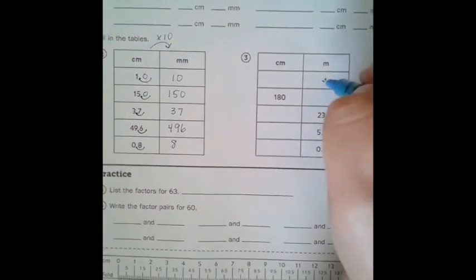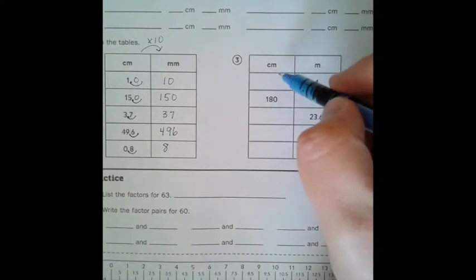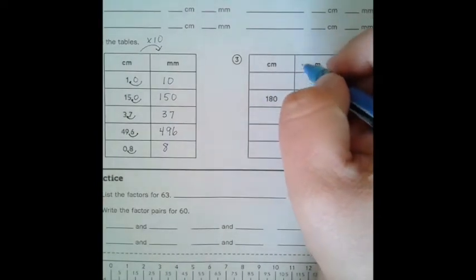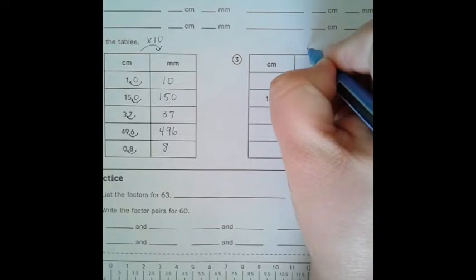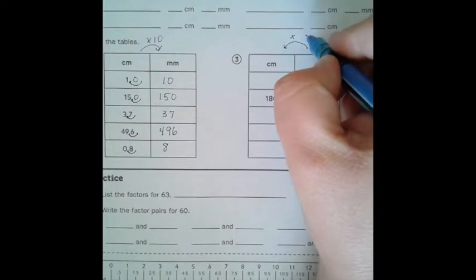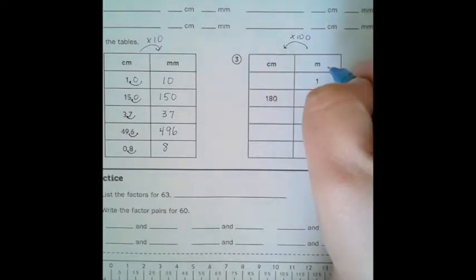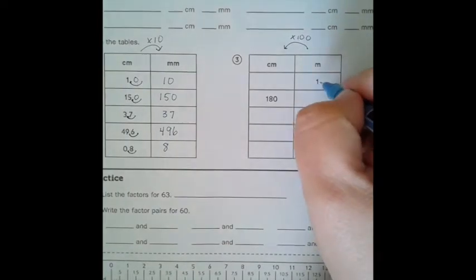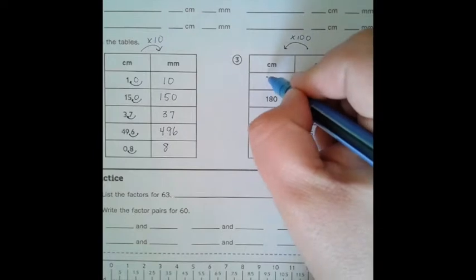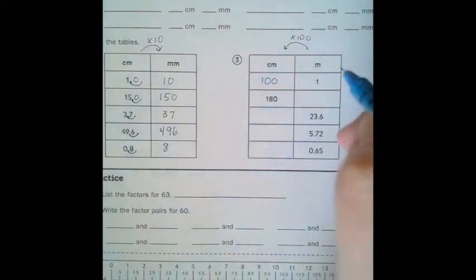So now on to this table, we're going from meters to centimeters, and I like to go from the bigger unit to the smaller unit because that means you're multiplying versus dividing. Going from meters to centimeters, you're multiplying by 100 this time because there are 100 centimeters inside a meter. So 1 meter times 100 gives us 100 centimeters.